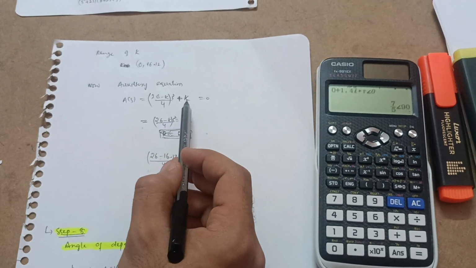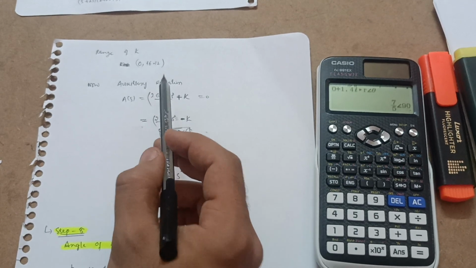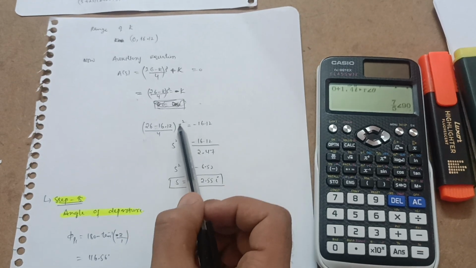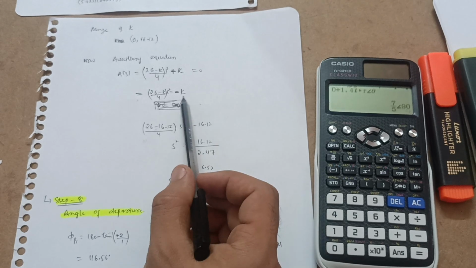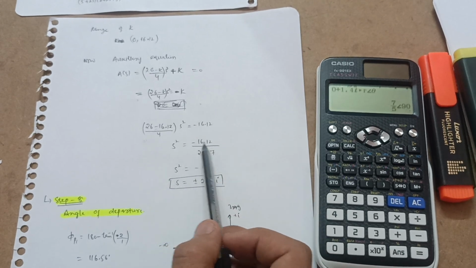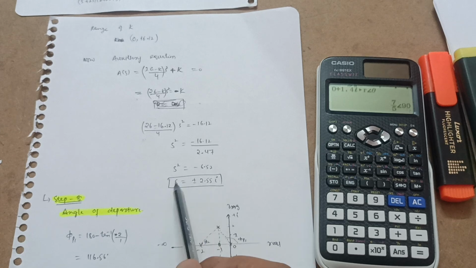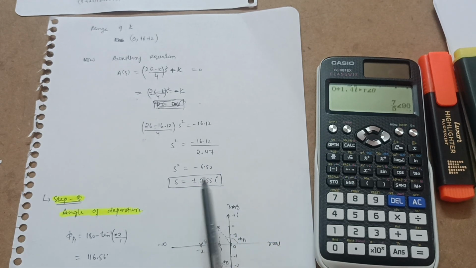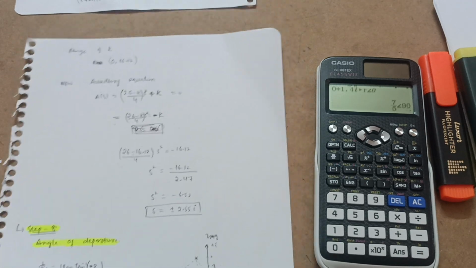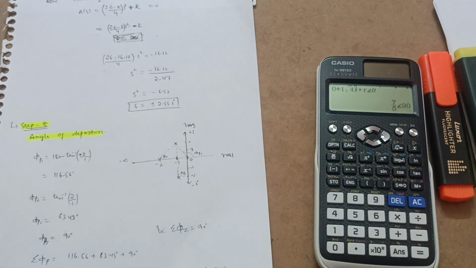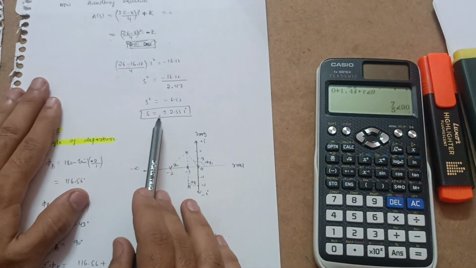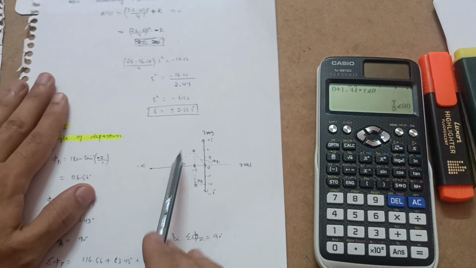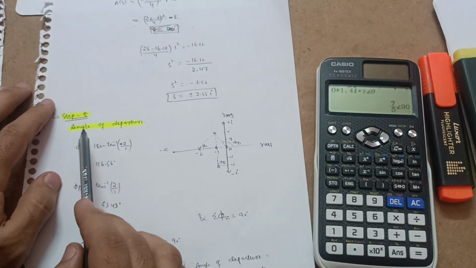So you have to put down the value of k. Already you got it in the above step, that is 16.12. So (26 minus 16.12) upon 4 into s square is equal to minus 16.12, just putting the k value. So s square is equal to this term, s is equal to under root of this term, 6.52, you will get plus minus 2.55. So you are getting this intersection point on the imaginary axis. Plus minus you will definitely get, just because the imaginary part consists of plus j and minus j, so you have to take accordingly.